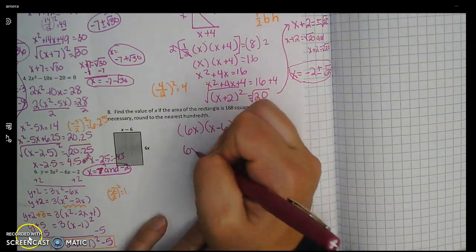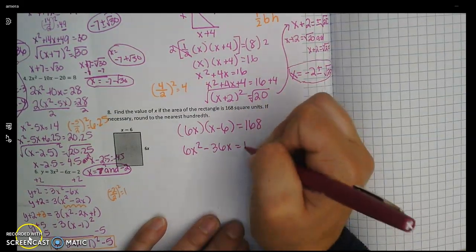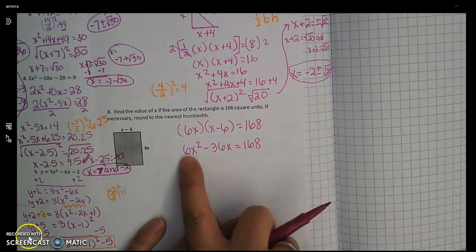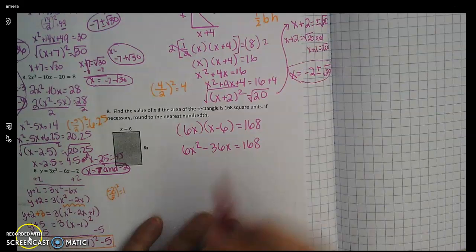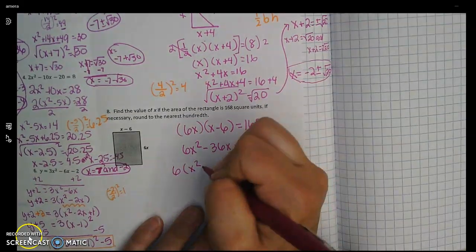If I simplify, we get 6x squared minus 36x equals 168. And now we can go ahead and complete the square to find the value of x. Okay, remember, when I have an a term, the first thing I need to do is pull out that a term so we can complete the square properly.